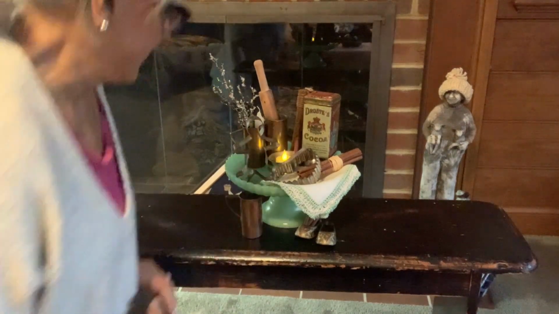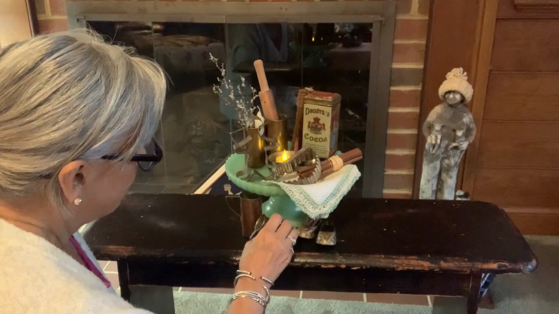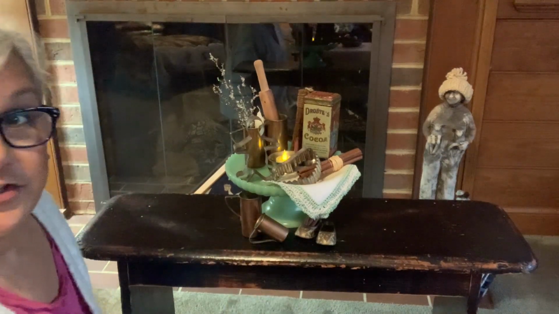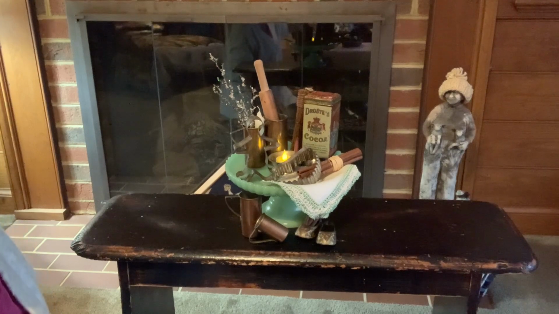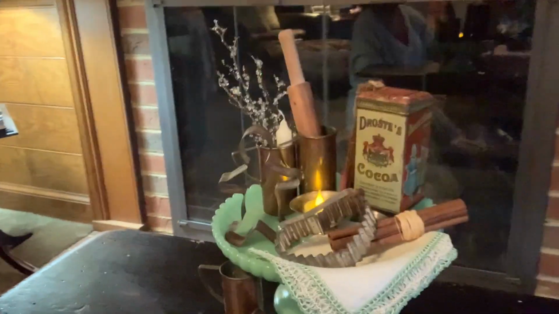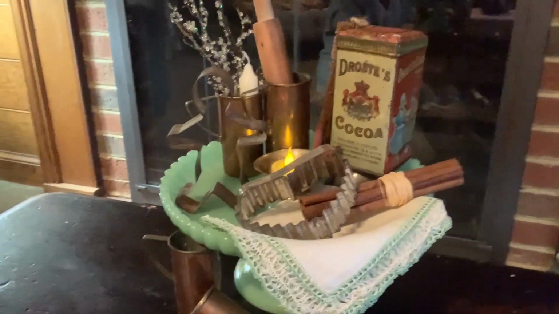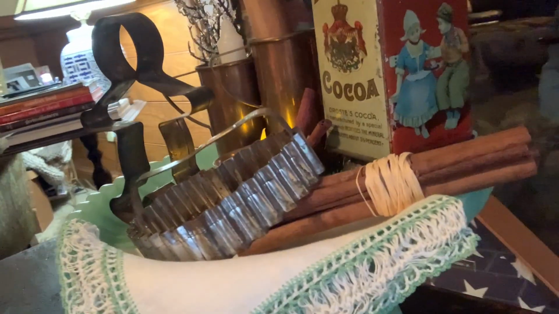Whoops! This is the one that doesn't sit up very well. So let's let it do what it wants to do. Let's put it down like that. So I'm going to bring the camera in a little closer so that you can see it up close and see it from all the various angles.